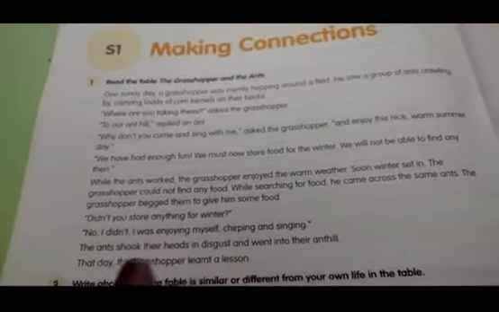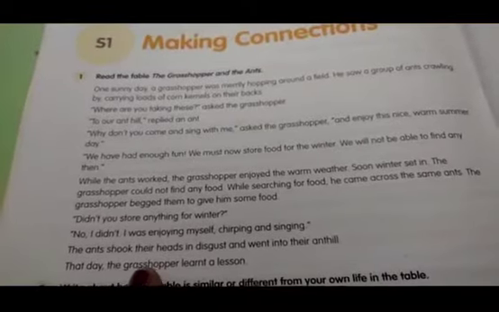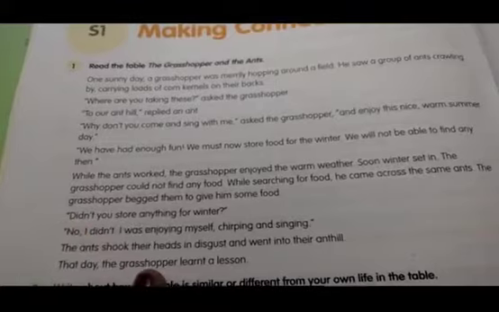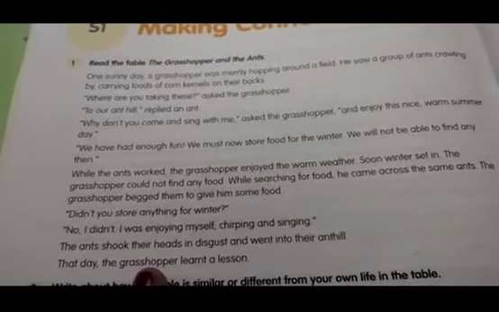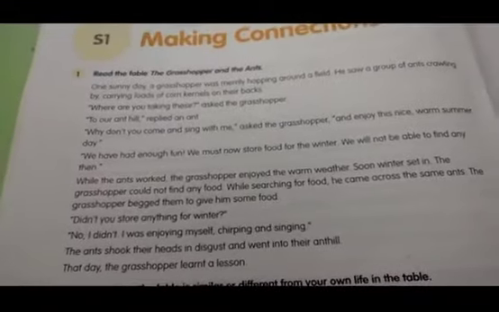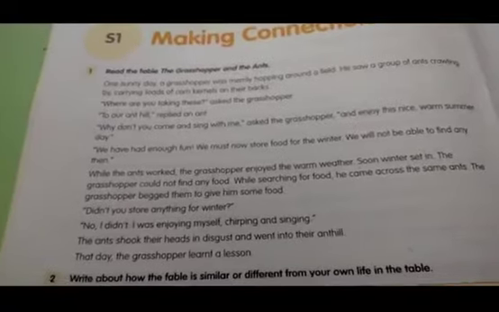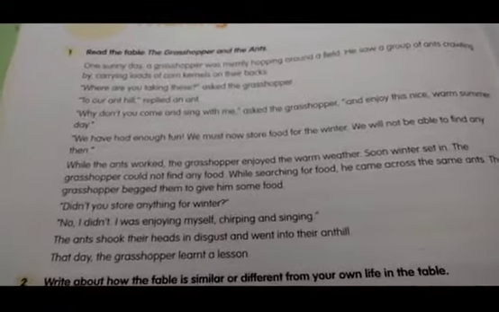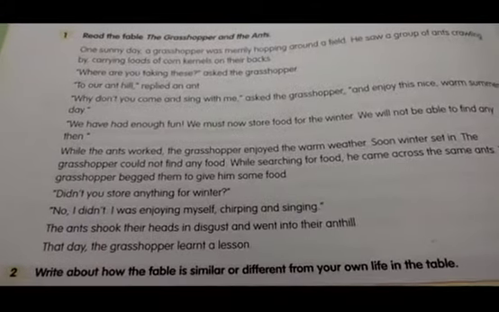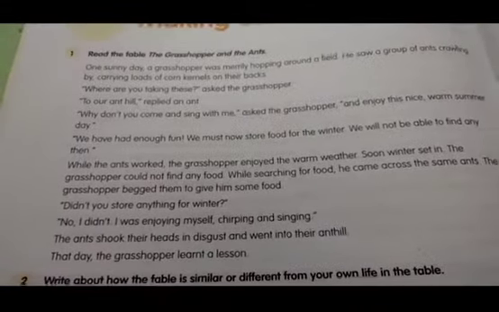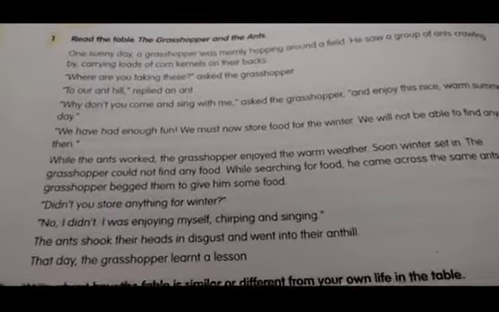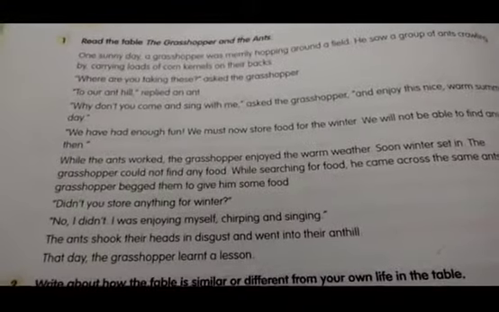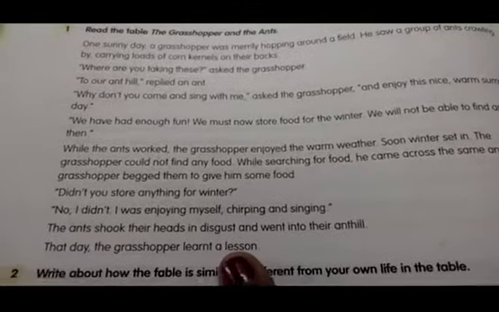Yes, because at the end of the story, the main character had learnt a lesson because it did something wrong. Now, if at all there is something which is good at the end of the story, then what? We should learn what is the good thing in the story.